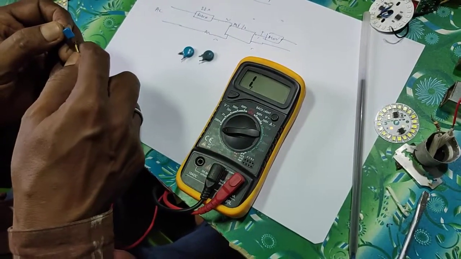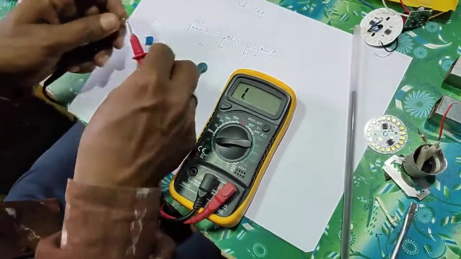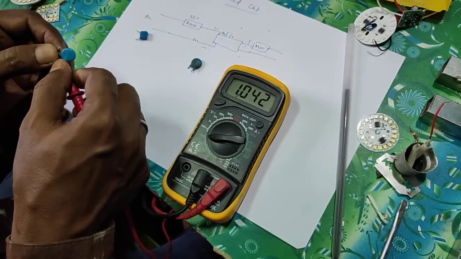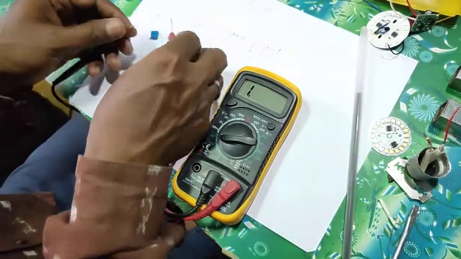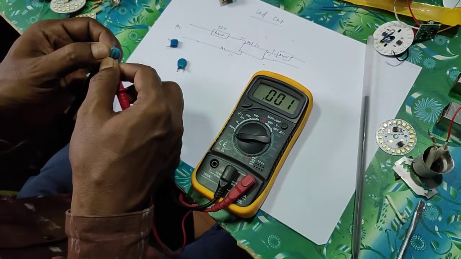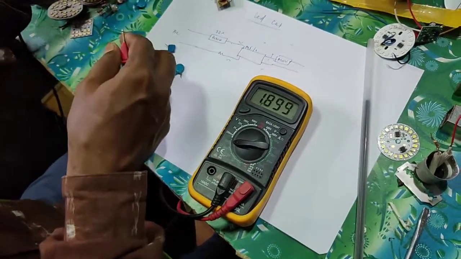This one is okay, but this is another MOV. This is okay. This one is damaged. Another MOV, I have to test it.